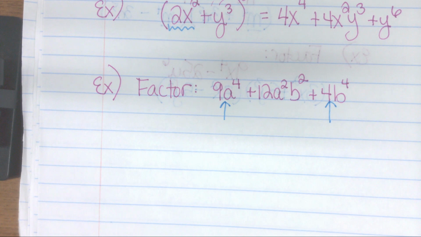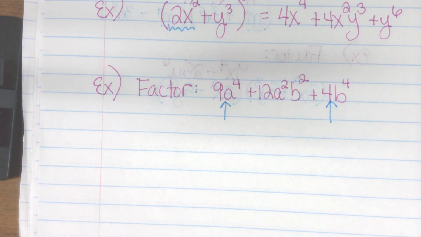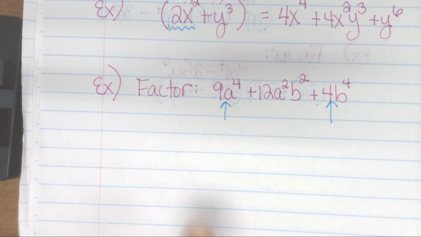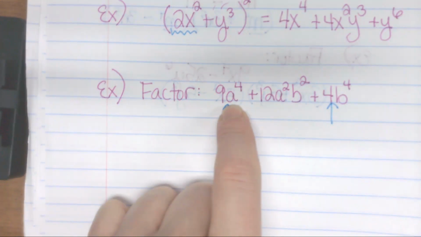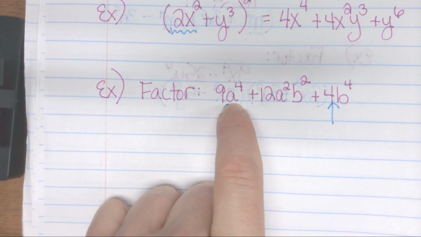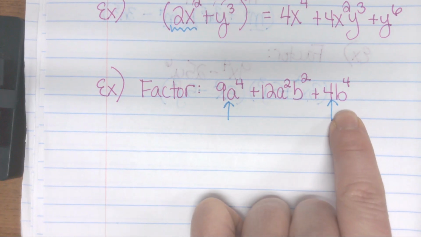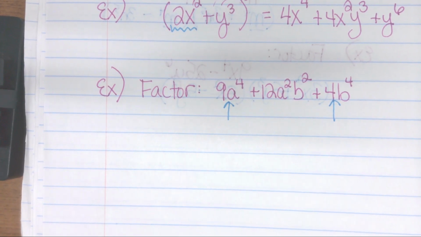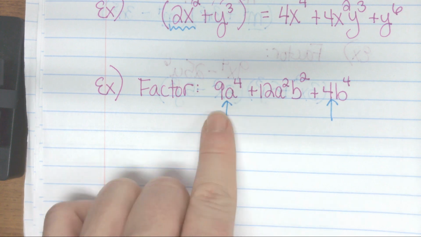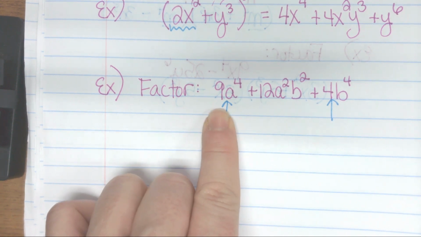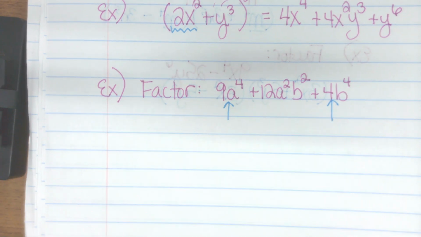Is 9 a perfect square? Yes. Is 4 a perfect square? What about a to the fourth? Can you multiply something by itself to get a to the fourth? What is it? A to the second. Okay, so let's look at the middle term then, and let's see, what is the square root of 9 if this is going to work? Say it out loud. 3. What's the square root of 4? 2.